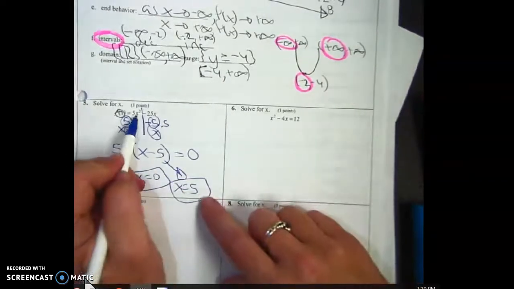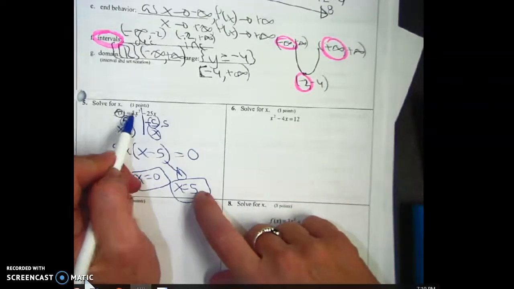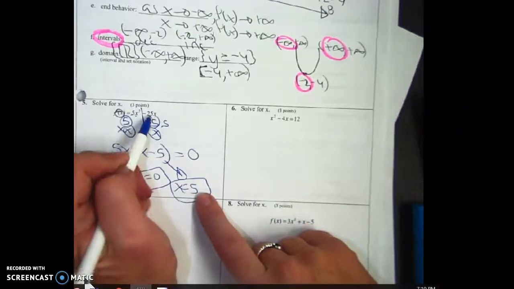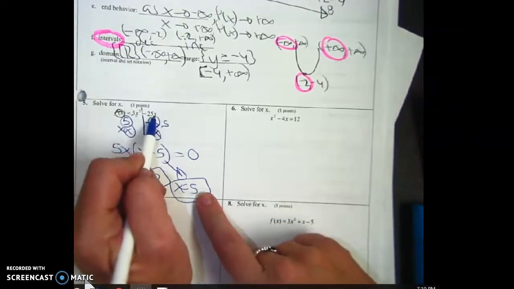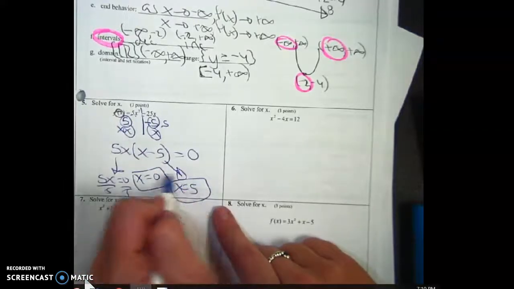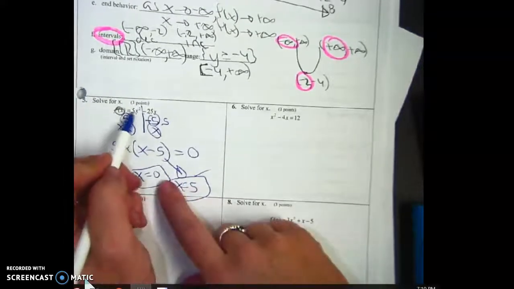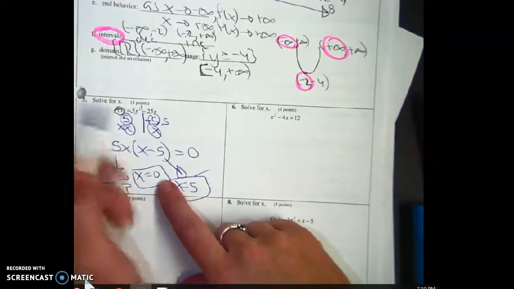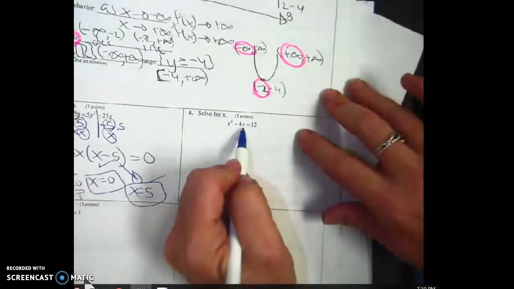How do I know I'm right? 5 squared is 25, times 5 is 125. 25 times 5 is 125. 125 minus 125, 0. That one's good. Anything times 0 is 0, minus anything times 0 is 0. I'm good to go. This one, I could actually solve this 2 different ways.